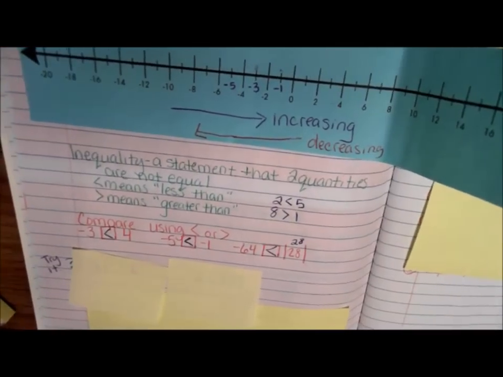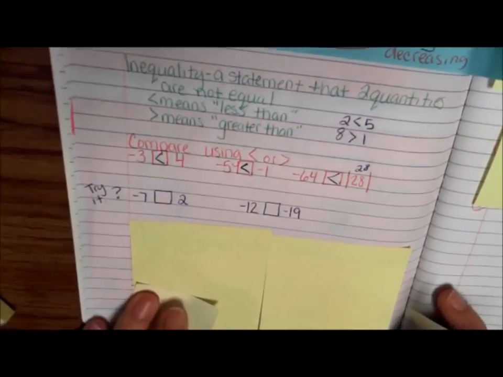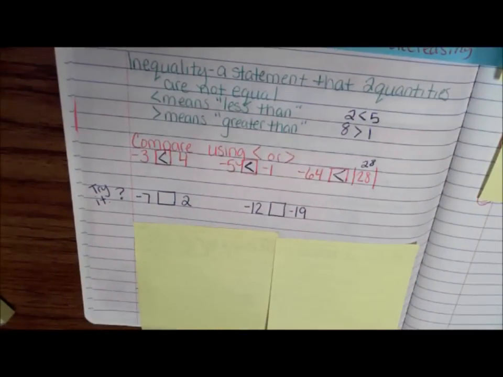All right, so now we have two problems that we want you to try on your own. So copy these two problems down and stop your video, solve it, and then turn it back on when you have your answers and check them.